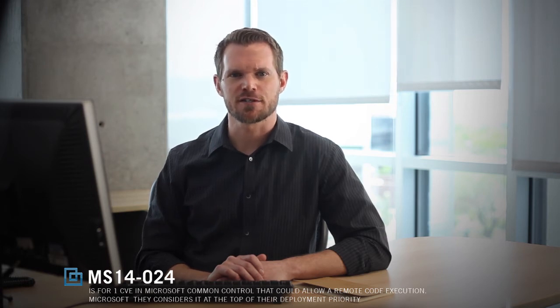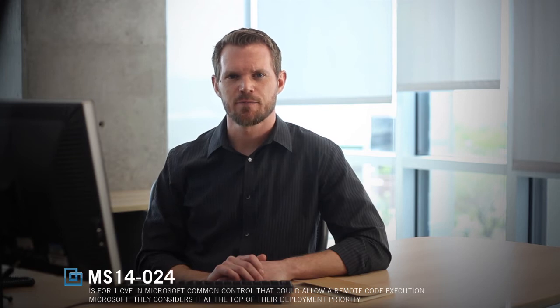MS-14.023 is a possible remote code execution that hits Office for 2 CVEs. MS-14.024 is for 1 CVE in Microsoft Common Control that can allow a remote code execution. This one is used by the bad guys in conjunction with other attacks. By closing the loop here, Microsoft has provided IT with a leg up against the bad guys in other, still unknown attacks. They consider it at the top of their deployment priority for this reason.